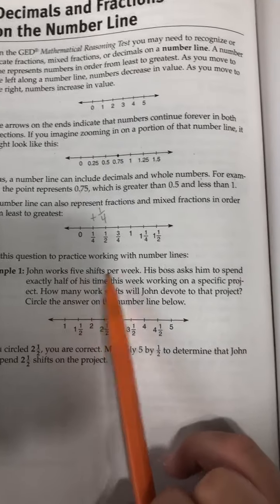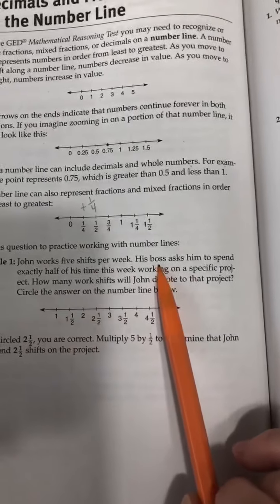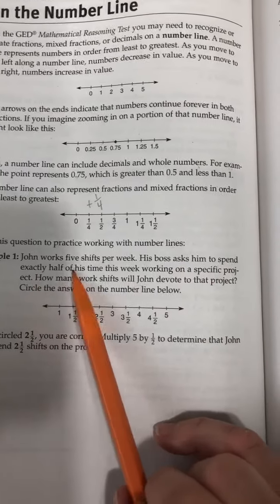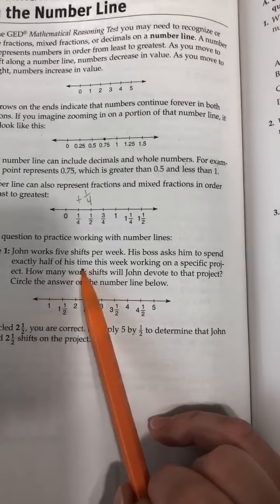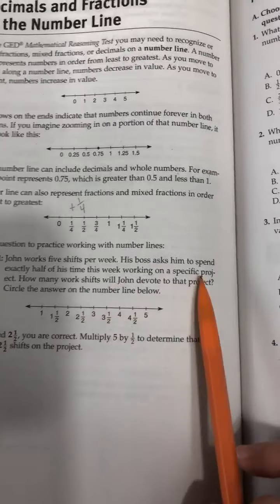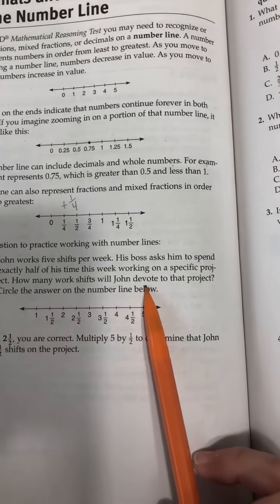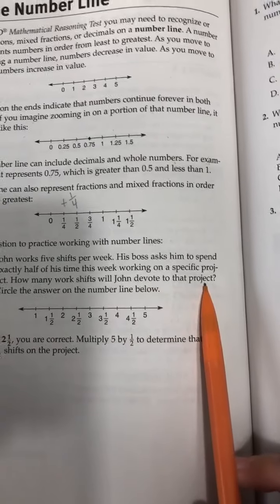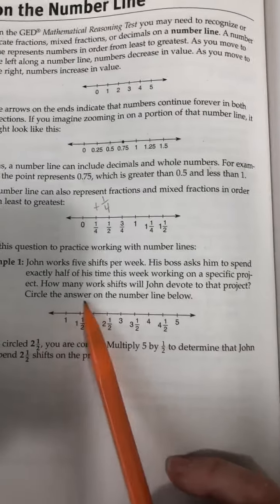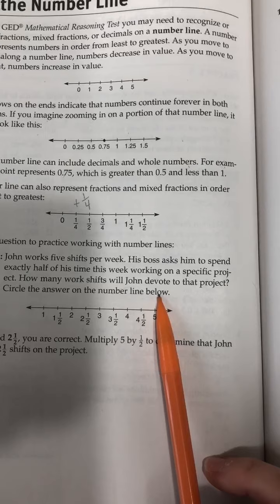John works 5 shifts per week. His boss asks him to spend exactly half of his time this week working on a specific project. How many work shifts will John give to that project? Circle the answer on the number line below.